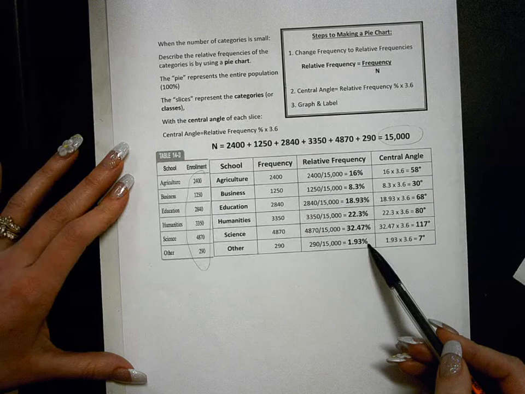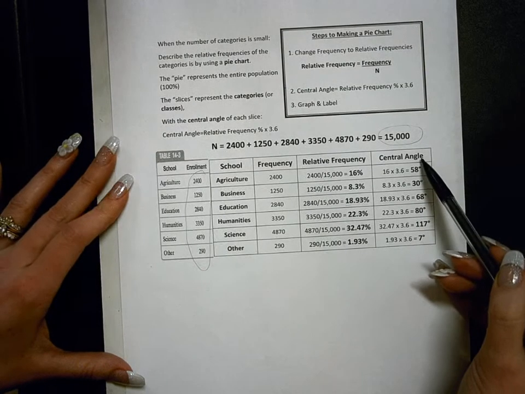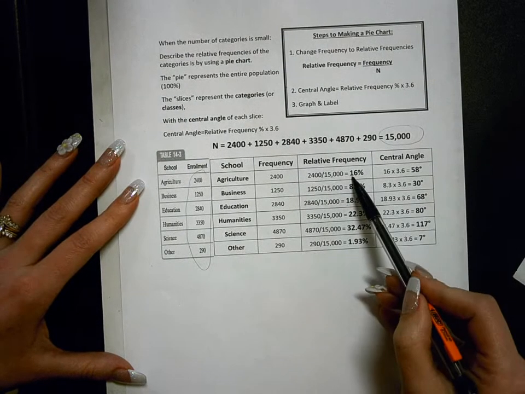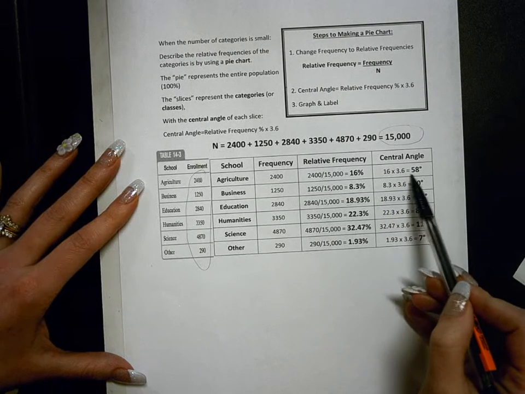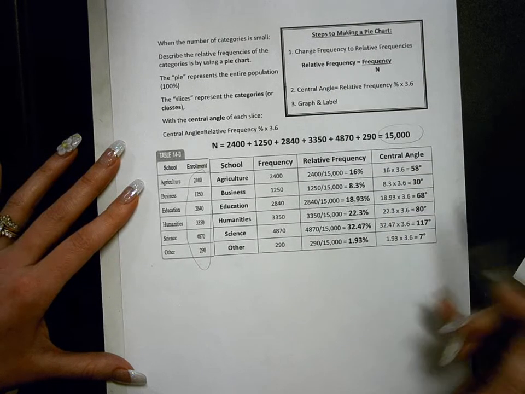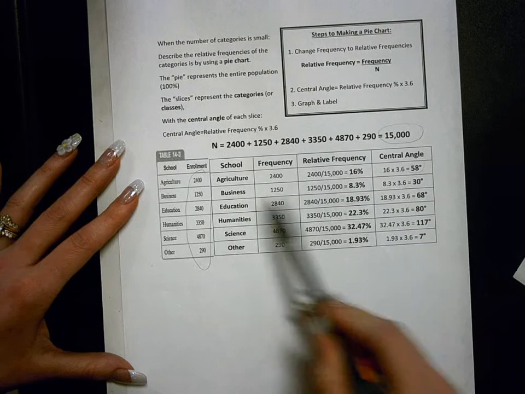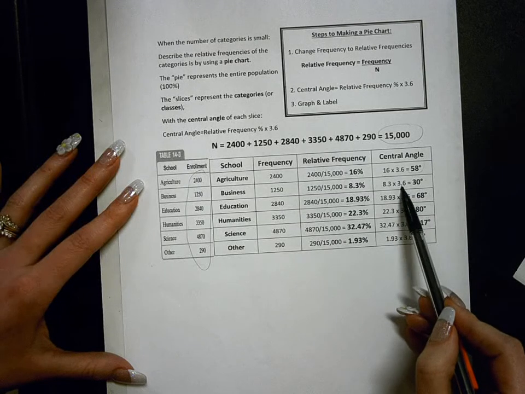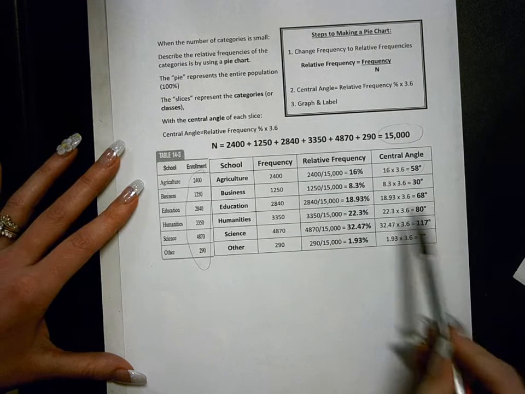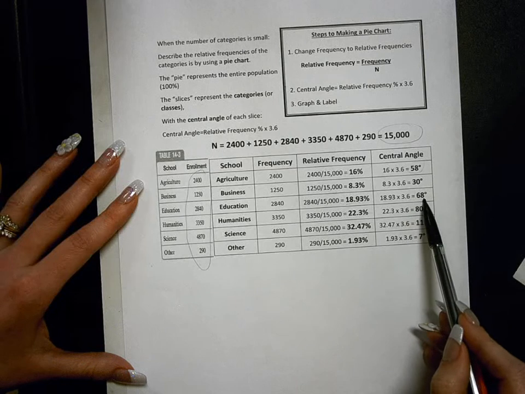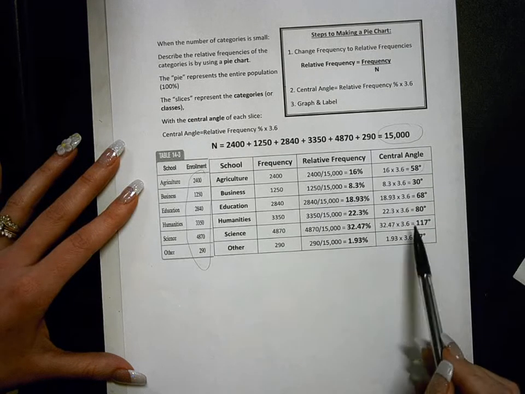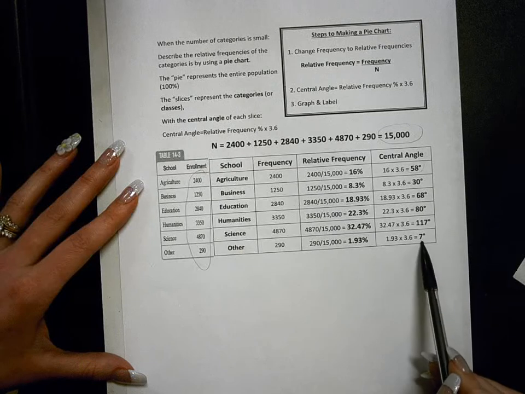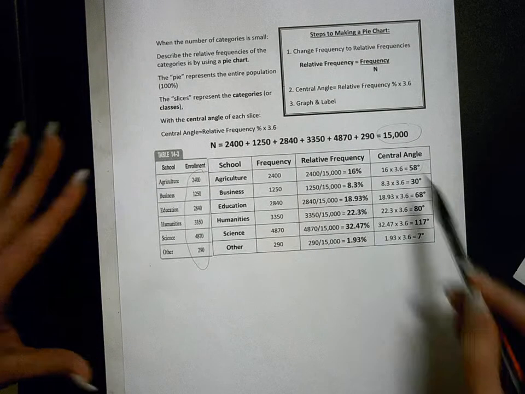Now, once you have all of those relative frequencies, the next step is to calculate each central angle. So you just take the percentage, 16, multiply it by 3.6, and you get 58 degrees. That means that slice has an angle of 58 degrees. Then you go to business. Business has a relative frequency of 8.3%, so you go 8.3 times 3.6, and you get 30 degrees. And then you just follow this same process and get 68 degrees for education, 80 degrees for humanities, 117 degrees for science, and 7 degrees for other. Now we have all of the information needed to actually start to construct our pie chart.